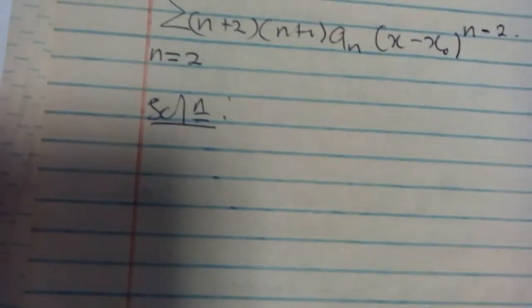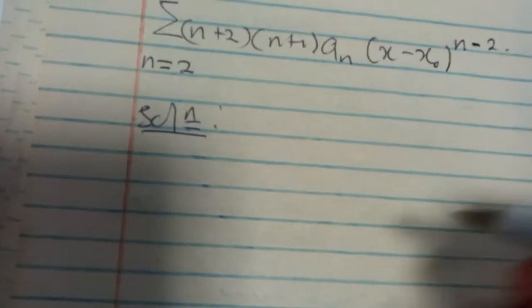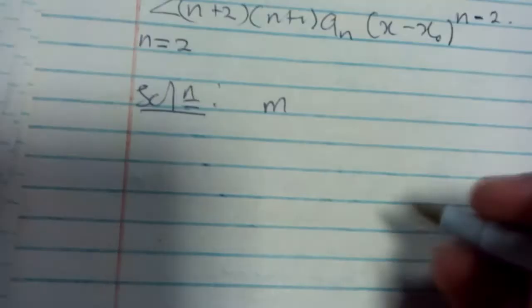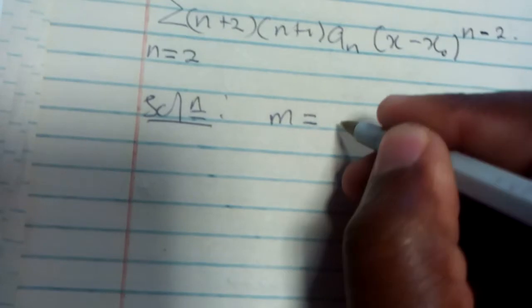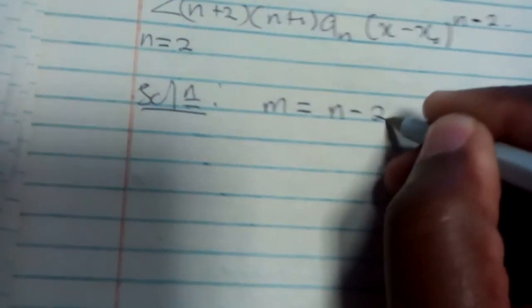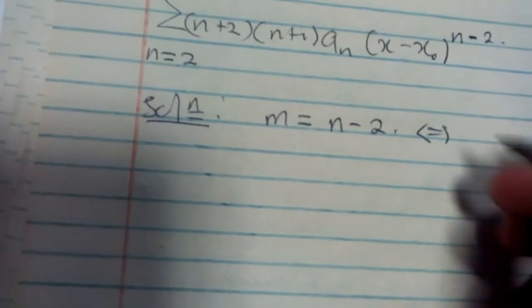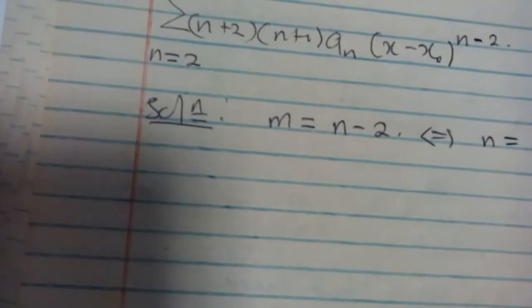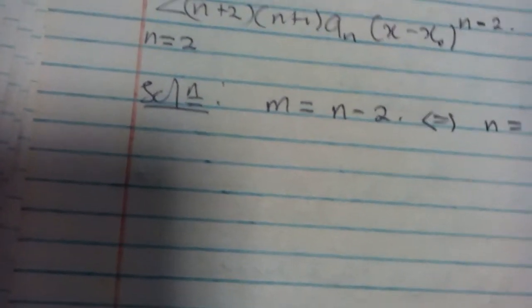So I can let m, my dummy variable, be equal to n minus 2. This implies and is implied by the fact that my n will be equal to m plus 2.